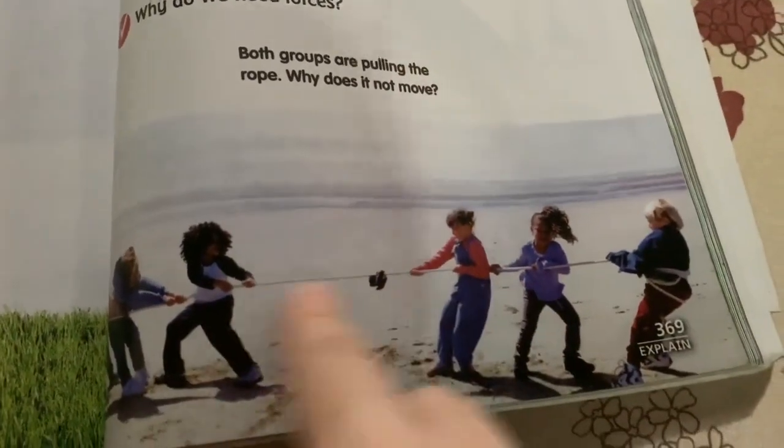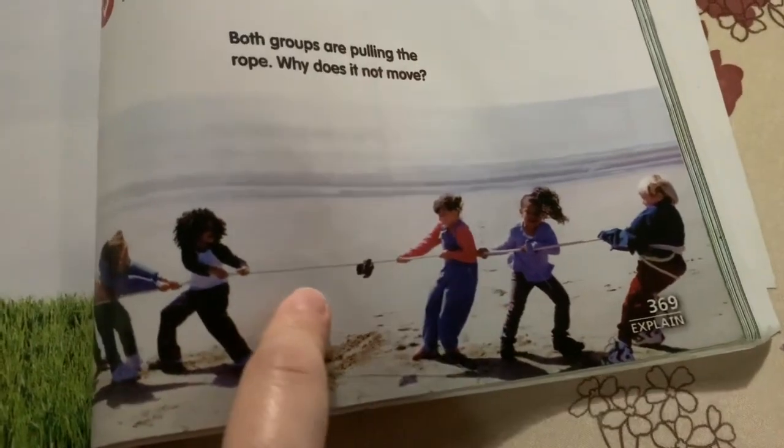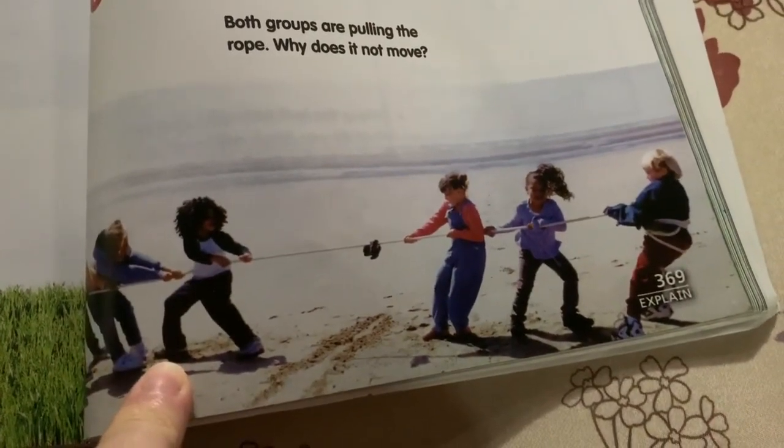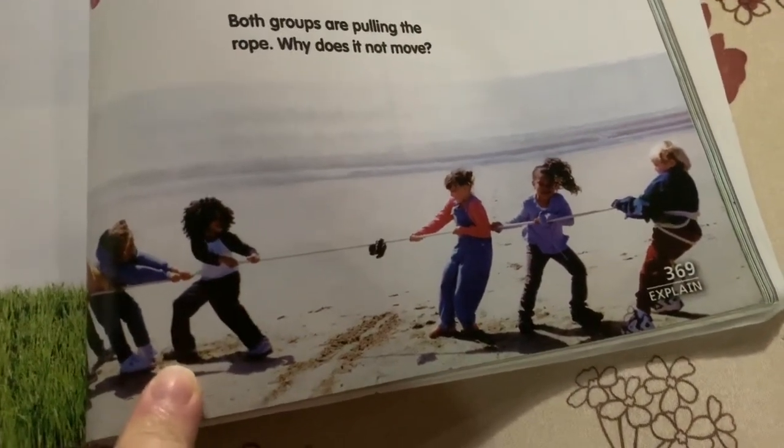Here in this photo, we see children and they're playing with the rope. What are they doing with the rope? They are tugging the rope. So which force are they using here? Of course, the pulling force.